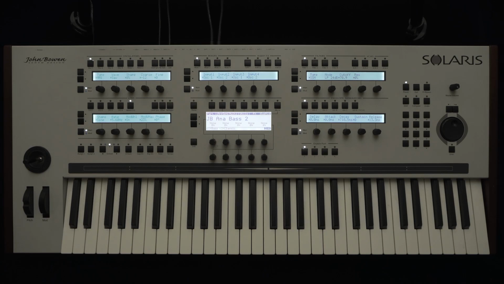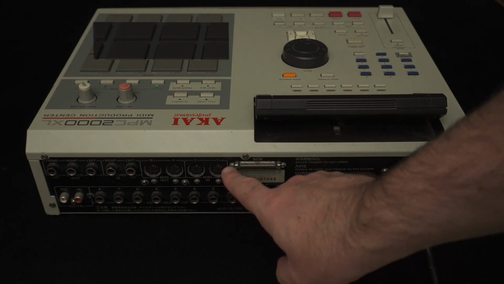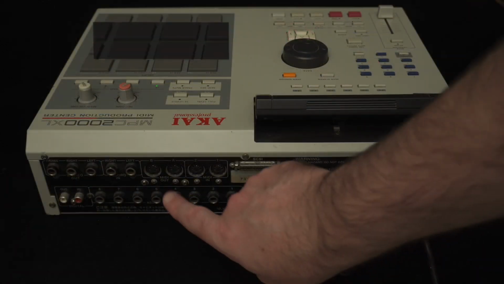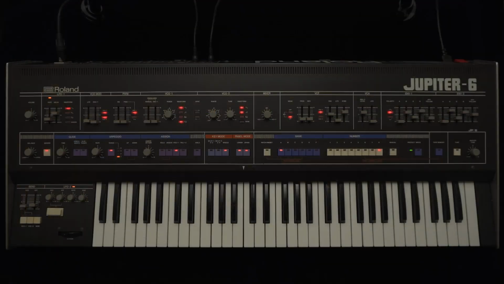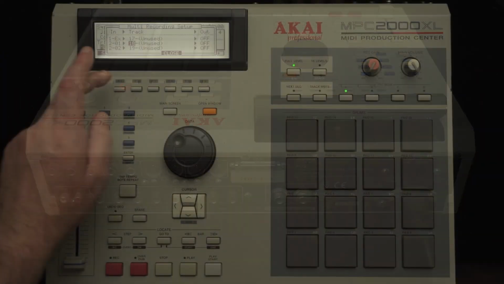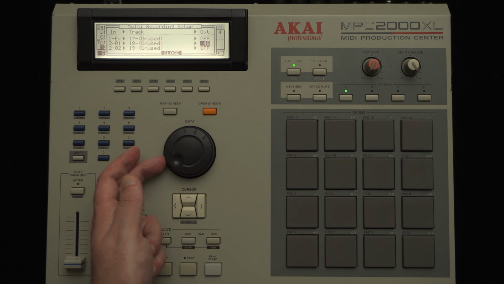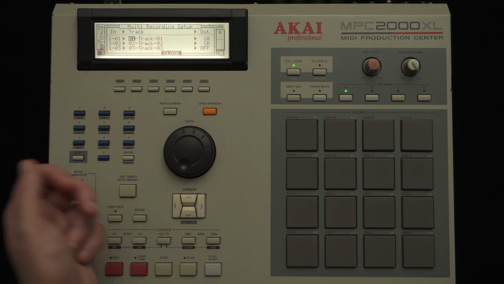And I'm using my Solaris for this demonstration, and that's connected via MIDI cable to the rear of the MPC's MIDI input 1. It's going to record to track 1, and the MIDI out is channel 1 via port A. So I need to look up the second input, which will be here. So for the Jupiter 6, it's input port 2, channel 1, and then we need to set this to 1B because it's going out on port B, channel 1. Okay, there we go. So if we scroll to the top, yep, you can see the track configuration there.